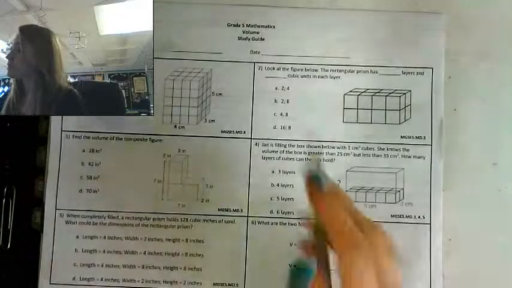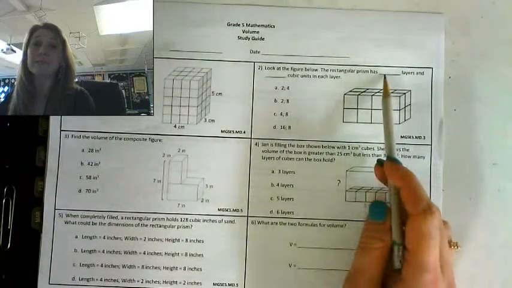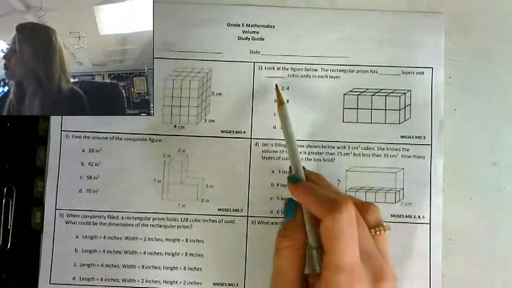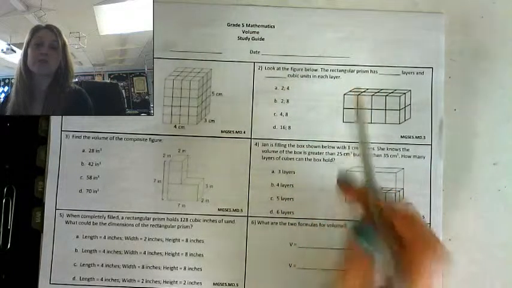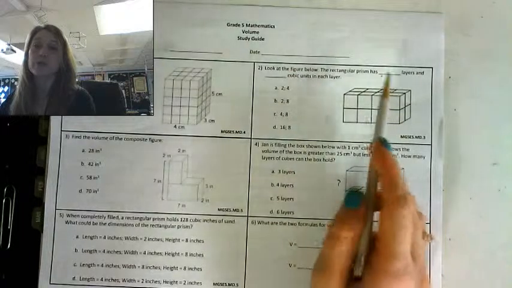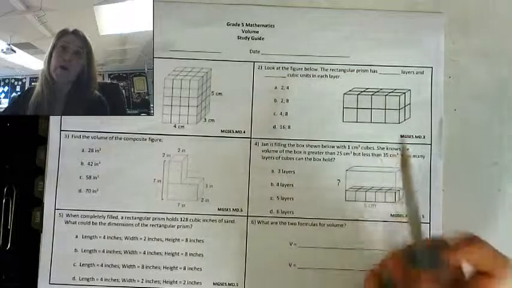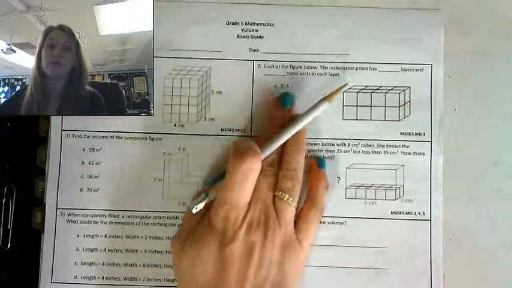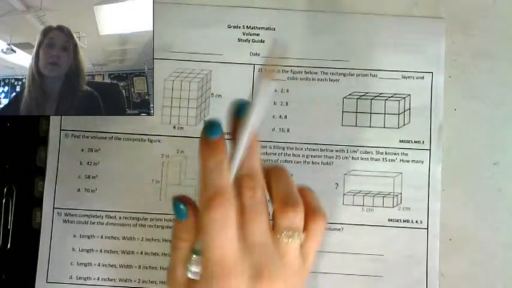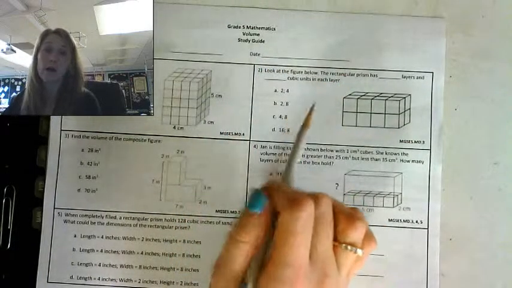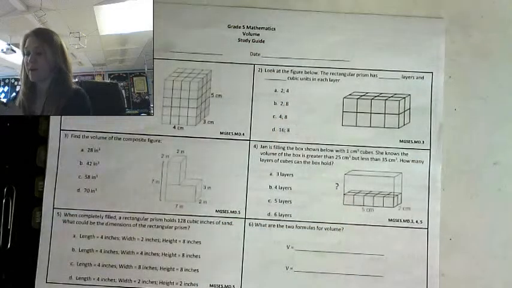Number 2 says, look at the figure below. The rectangular prism has blank layers and blank cubic units in each layer. So this is a 2-part question. So I have to make sure that I can fill in both parts. So here's my suggestion to you. Go ahead, without looking at your answer choices, fill in that sentence, and then go and see if what you said matches what's on your answer choices. Okay? So let's look and see what we've got.